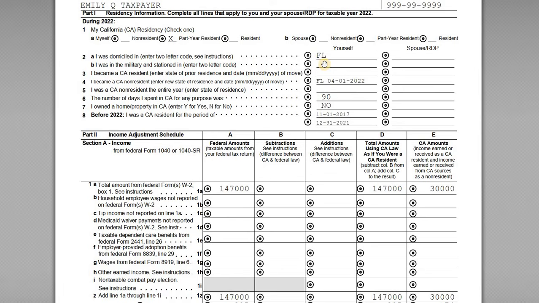and our domicile, as of filing this form at the end of the year, we're a Florida resident, right? So we left California completely. It's not as if we still consider ourselves to have a home or apartment or any kind of presence there. So we have indicated that Florida is our domicile. We did not become a California resident during the year, so that's why we left line 3 blank.